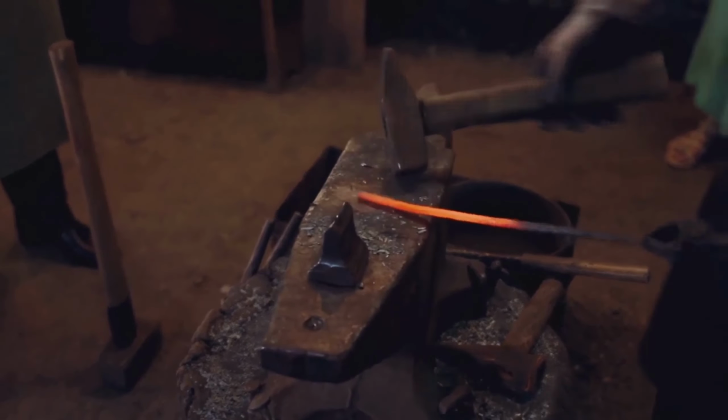MHD thrusters, or magnetoplasmadynamic thrusters, utilize the principles of MHD to accelerate plasma for propulsion, offering high specific impulse and thrust efficiency. The primary working mechanism of an MPD thruster involves the interaction of electric and magnetic fields. An electric field generated by a voltage difference ionizes a propellant into plasma.